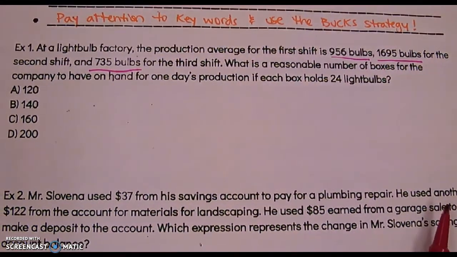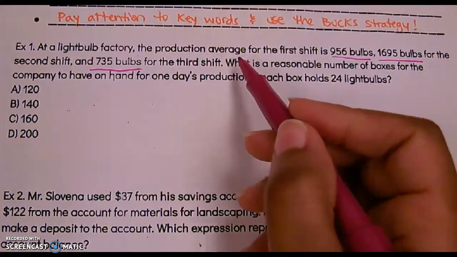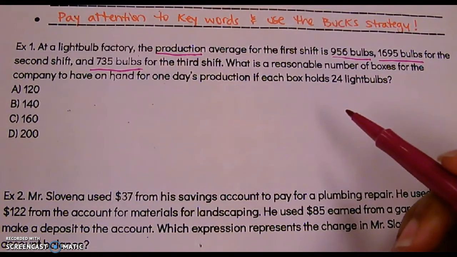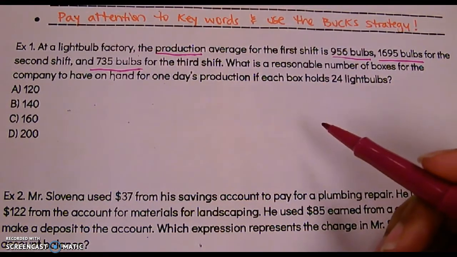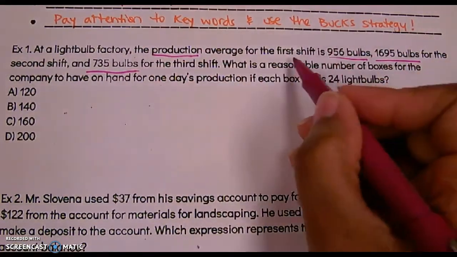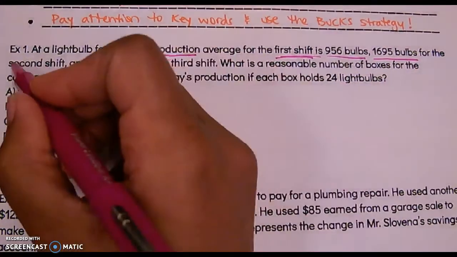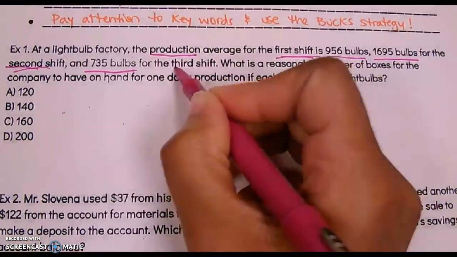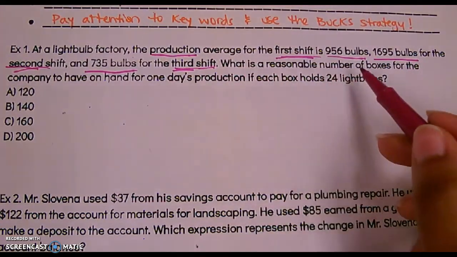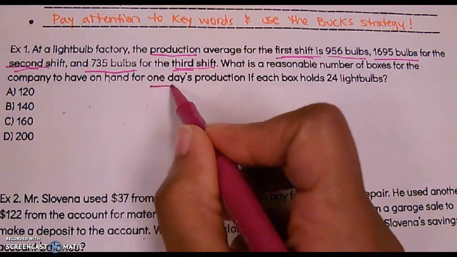So let's take a look at some of these words here. It says a light bulb factory, the production average. Well, first of all, we need to know what production means. Production means how many bulbs are being made. Okay? So in the first shift, we have this amount. In the second shift, we have this amount. And in the third shift, we have this amount. They ask, what is the reasonable number of boxes for the company to have on hand for 1 day's production?